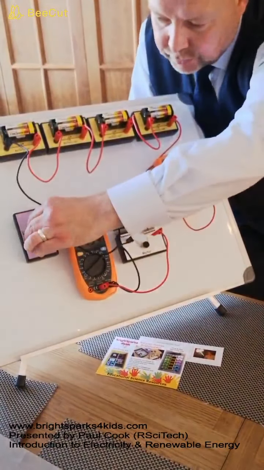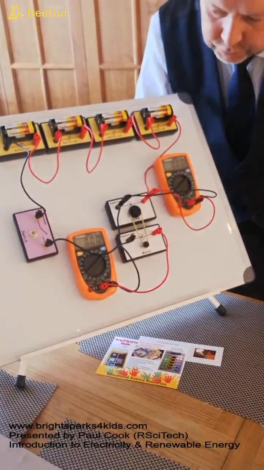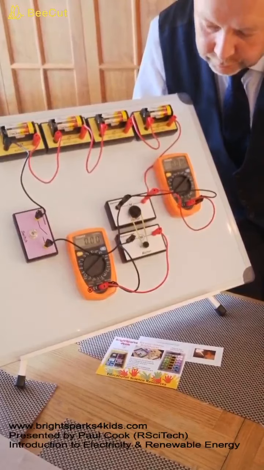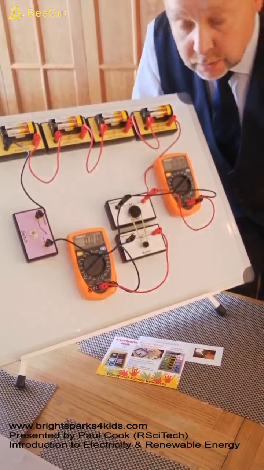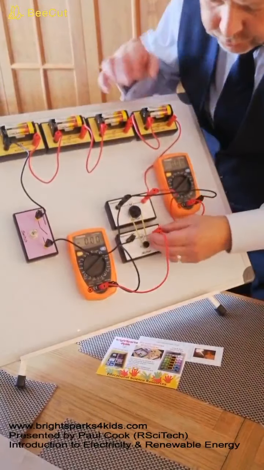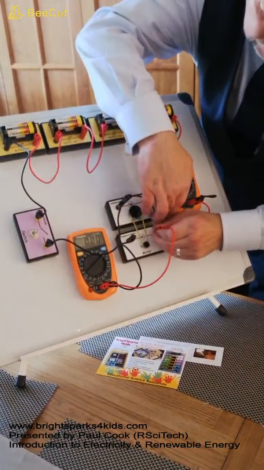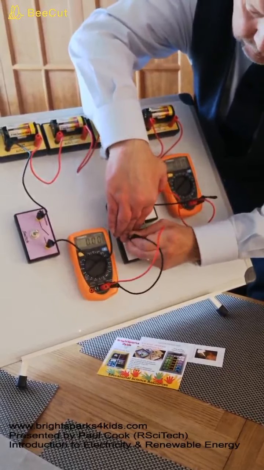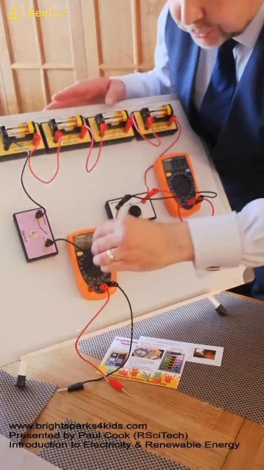Okay, let's switch our engine off. We've shown that we've got a good voltage output from our alternator, but now we can add another component. So first of all, I'm just going to disconnect our multimeter here, and I'm going to switch it off.